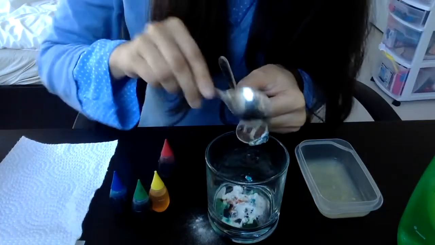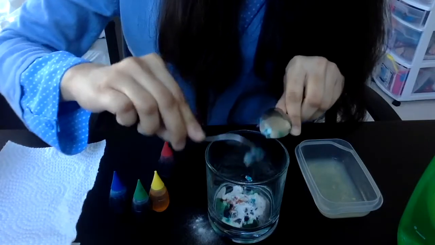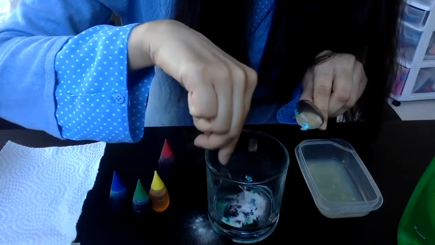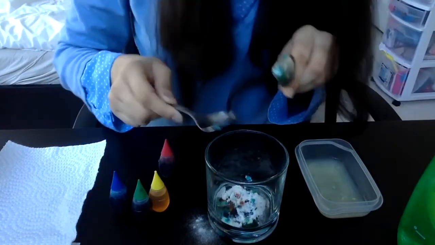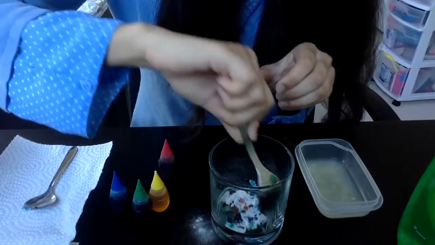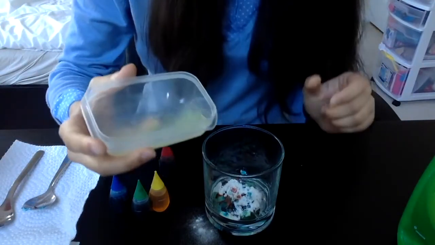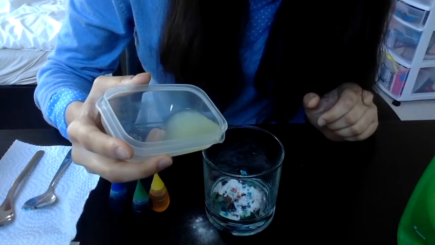Sorry about all the clinking noises. Once we've got some of that, then I'm going to pour my lemon juice in here. Let's see what happens.